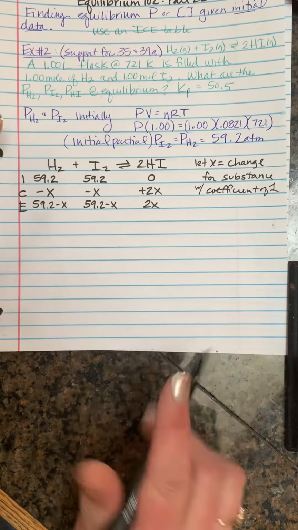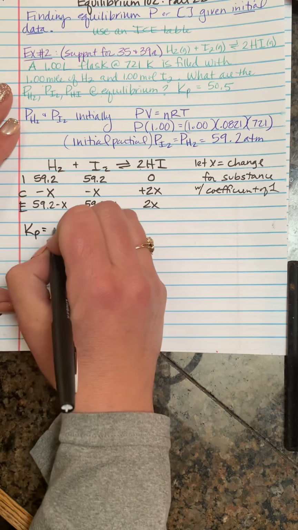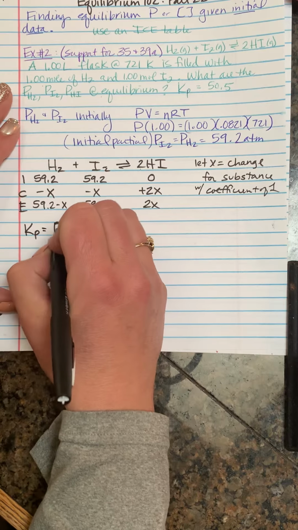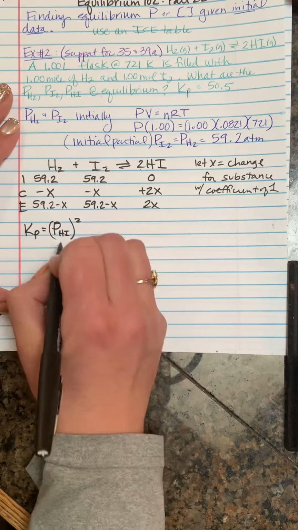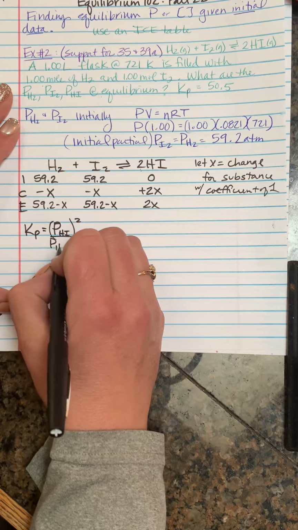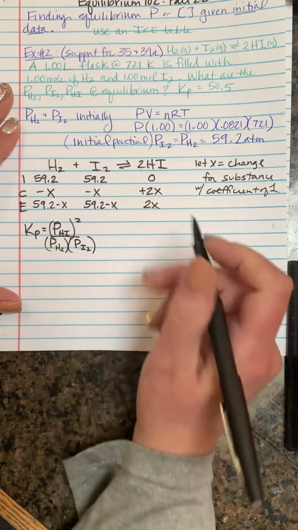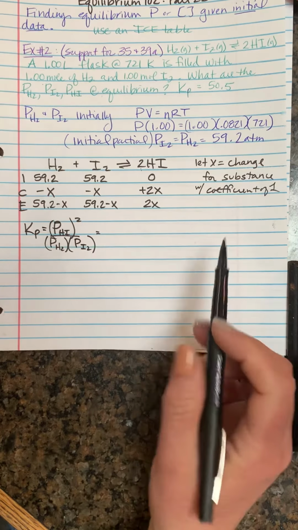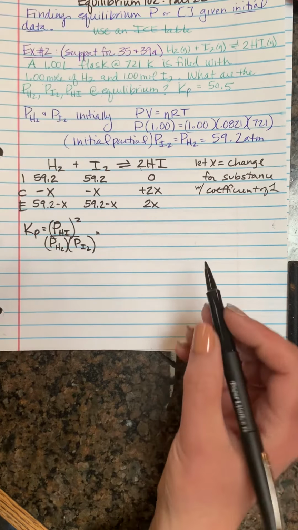Then we're going to use our equilibrium constant expression. Kp is equal to the partial pressure of the HI, squared because of that 2, over the partial pressure of the H2 times the partial pressure of the I2. So we're going to substitute in and solve for x.